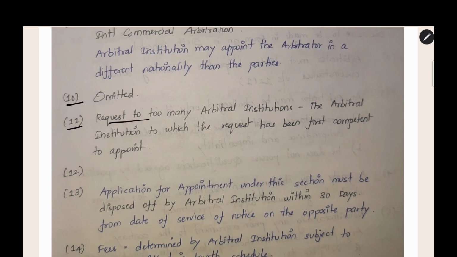Subsection 11 deals with requests to too many arbitral institutions. The arbitral institution to which the request has been made first is the one competent to appoint. For example, you give requests to different arbitral institutions. You give one to the International Chamber of Commerce. You are giving one to a law firm. Like that, you are giving many requests to many arbitral institutions.